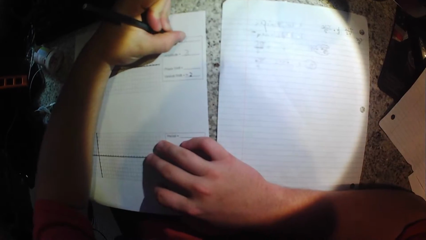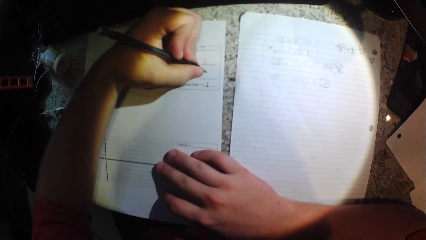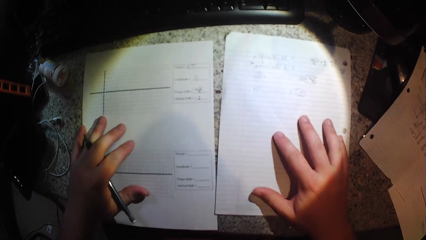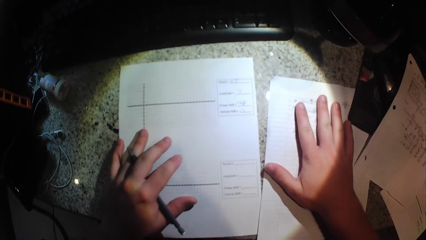So now we have both our new period and our phase shift, or in other terms, horizontal shift. Our new period is 6 pi, and our phase shift is right 21 pi over 8. So it's a positive.